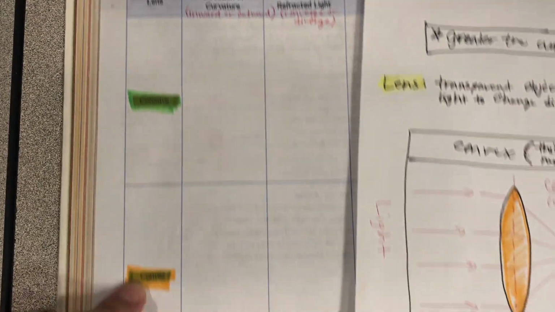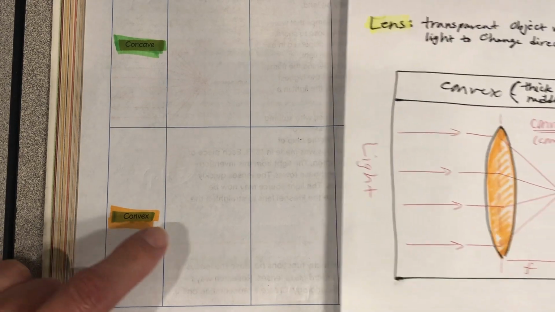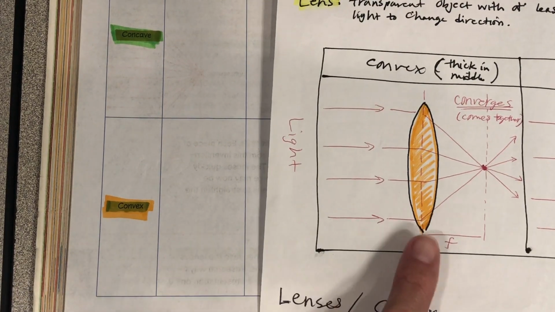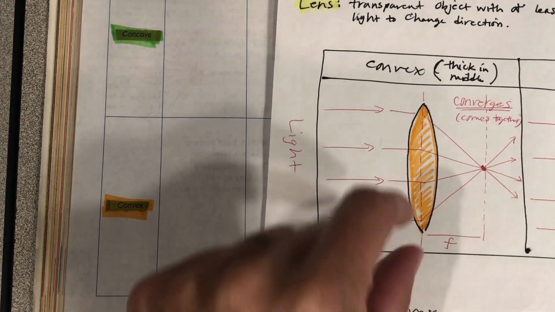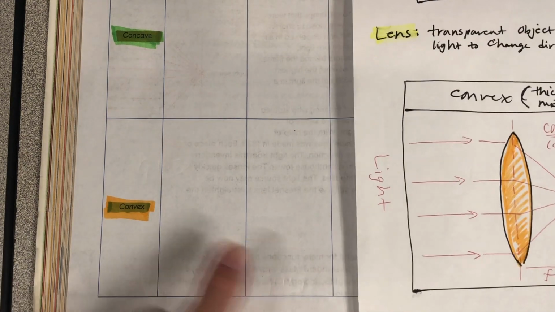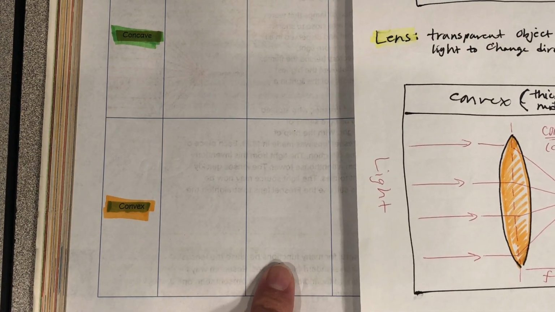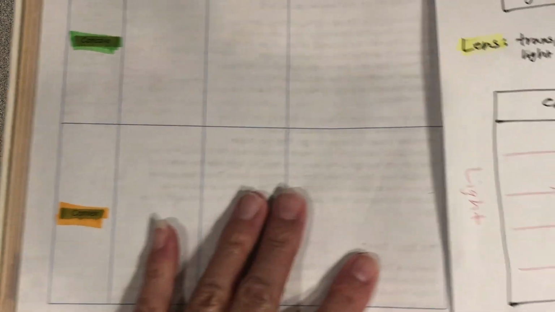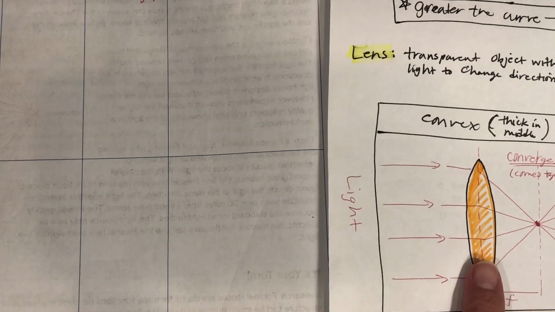The next one we're going to do is the convex lens. What is the direction of the curvature? Does it curve inward or outward as you go from the edges to the center? Next, does it converge the light or diverge the light? And finally, our model, which you can just copy from this picture. That's great. And label it.